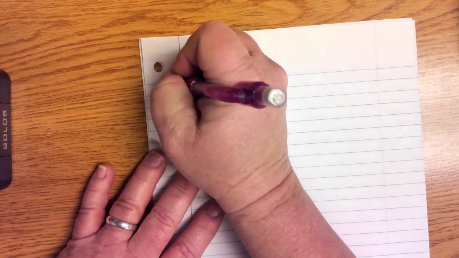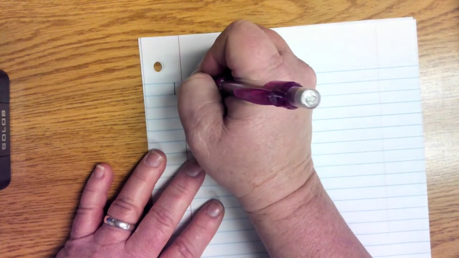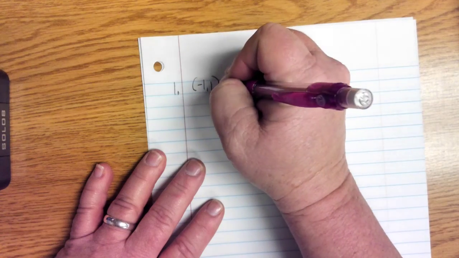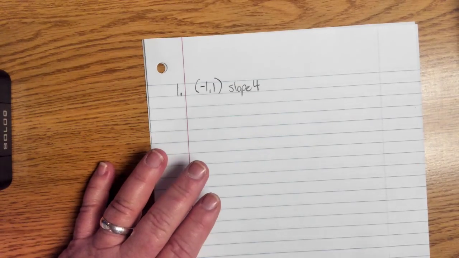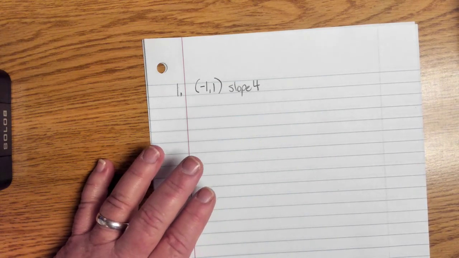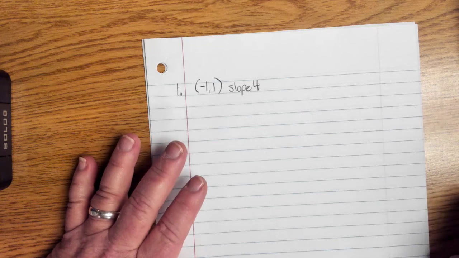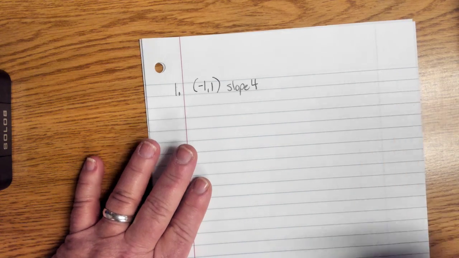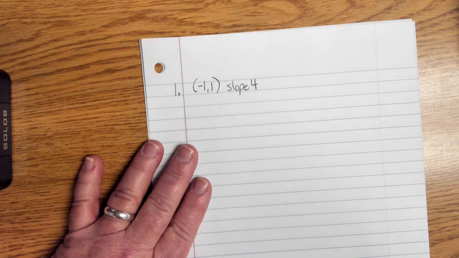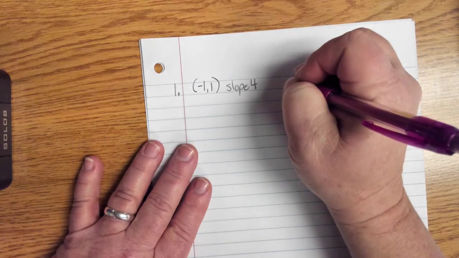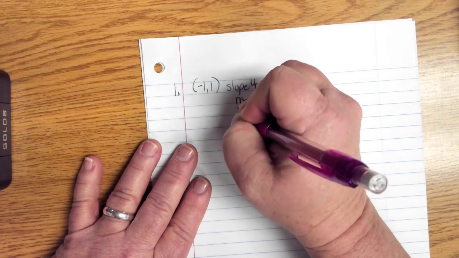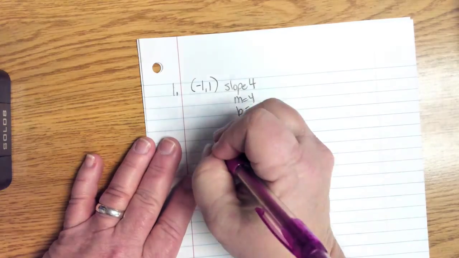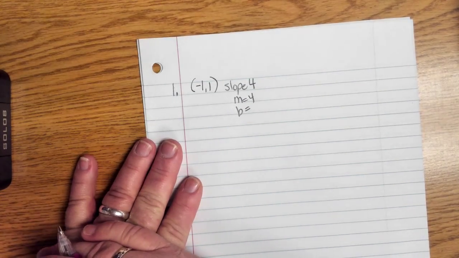If I'm going to do number 1, I have a point, -1, 1, and I have a slope of 4, and it says I need to write a standard form equation. The first thing I know I'm going to need is a what? What am I missing here? Y-intercept. So I have m is equal to 4, and my b is the question. So we have a trick to do that. What do we use?